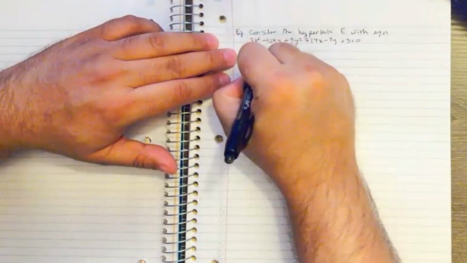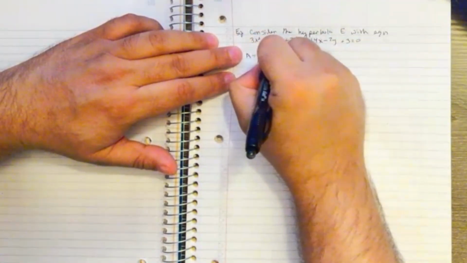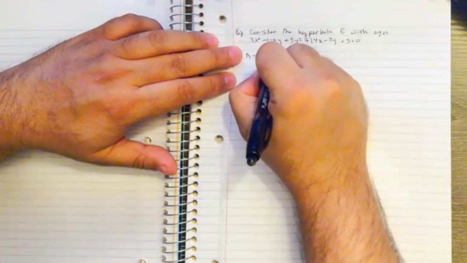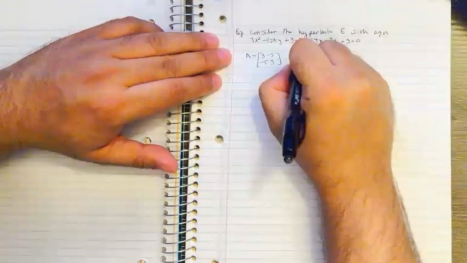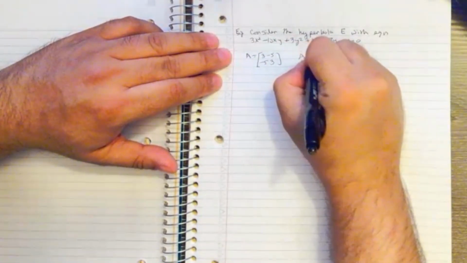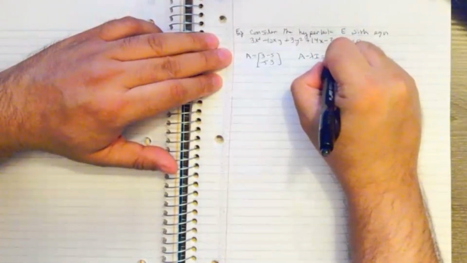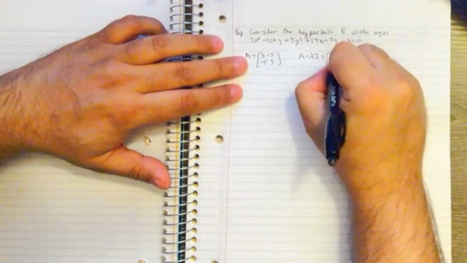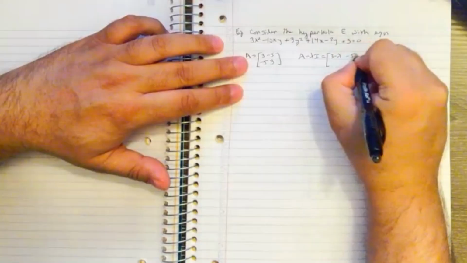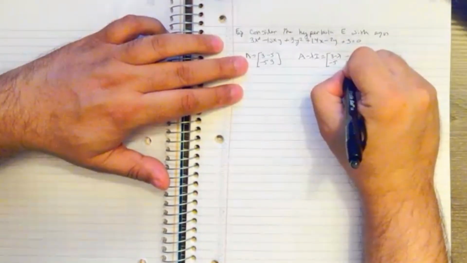The matrix A is the matrix 3, -5, -5, 3. And so A minus lambda I is the matrix 3 minus lambda, -5, -5, 3 minus lambda.